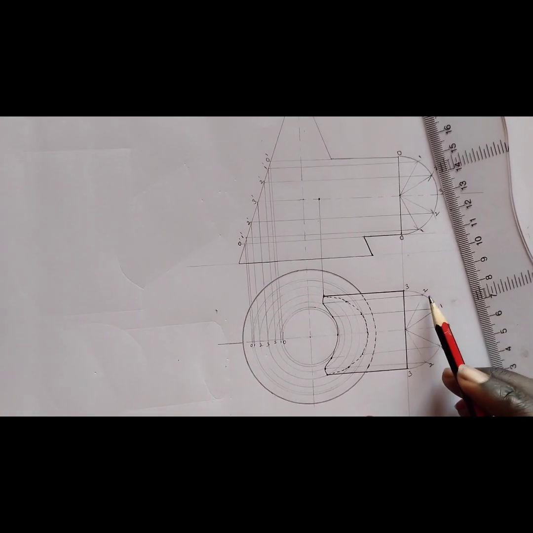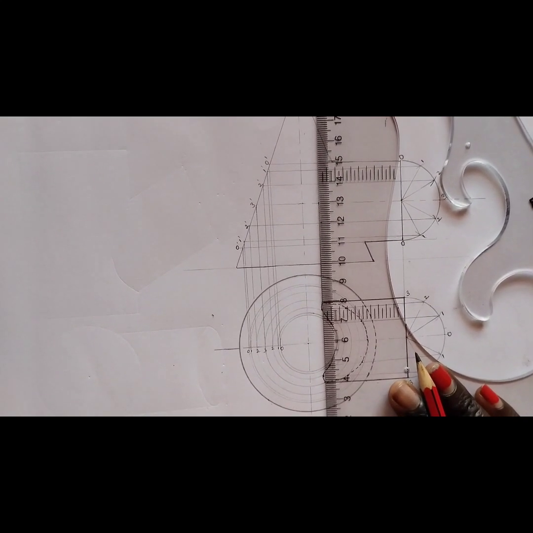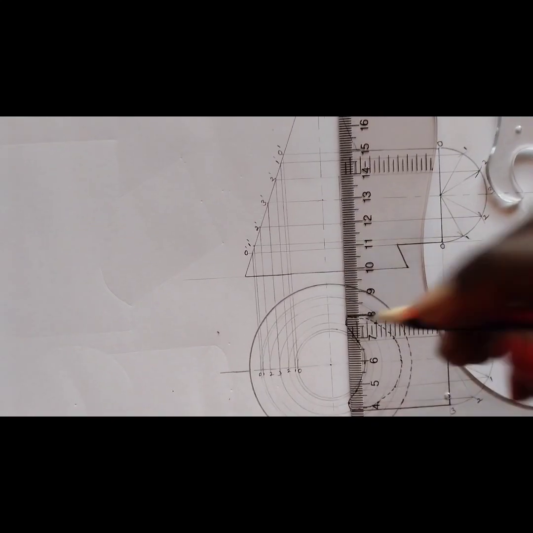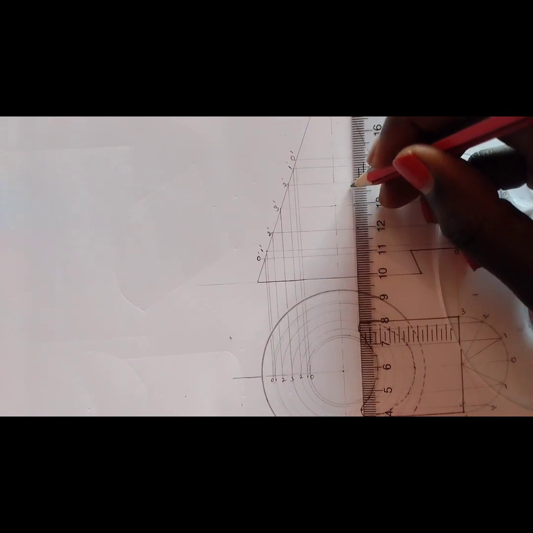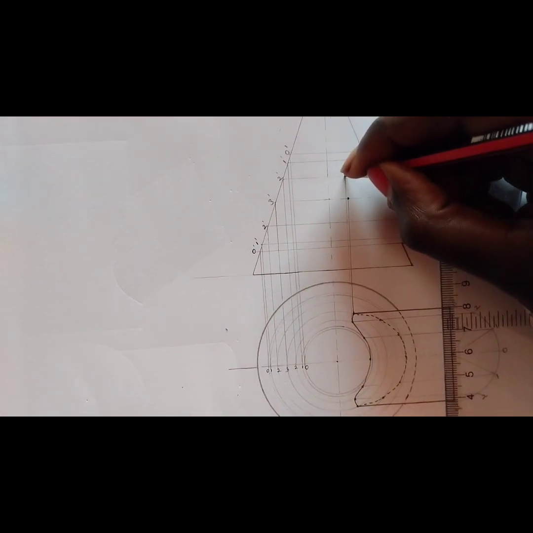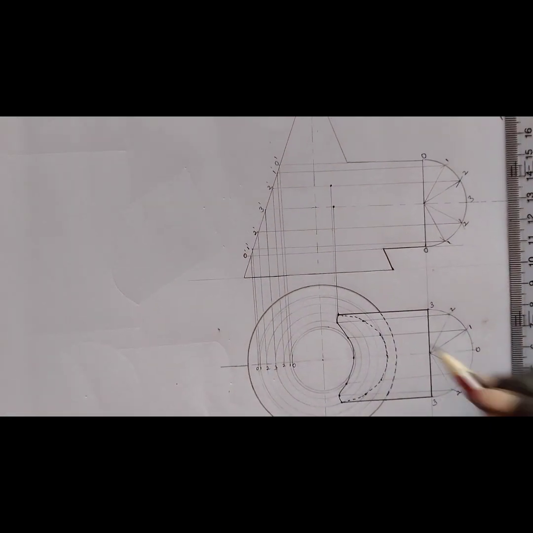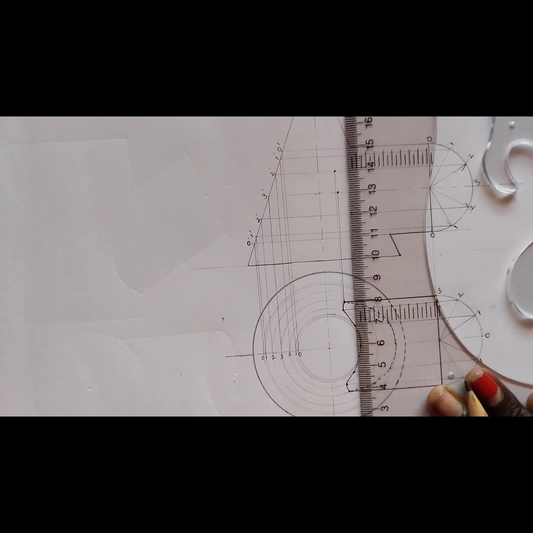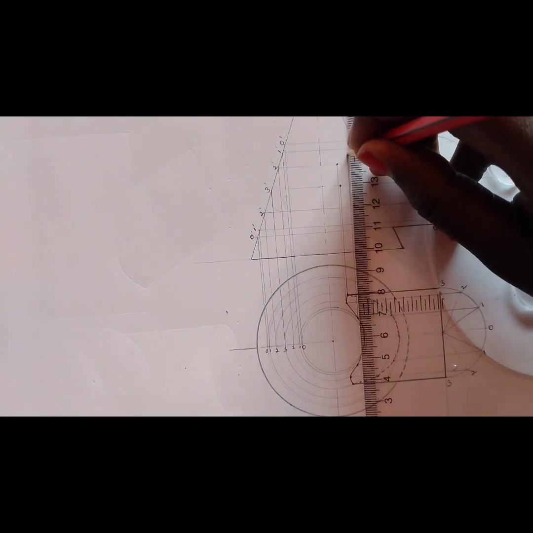And then now, remember we have this point 2. So we're going to draw a line passing through point 2. From point 2, have that line. We have that point, it meets our line 2. Then we have point 1, which is that, to touch our line 1.